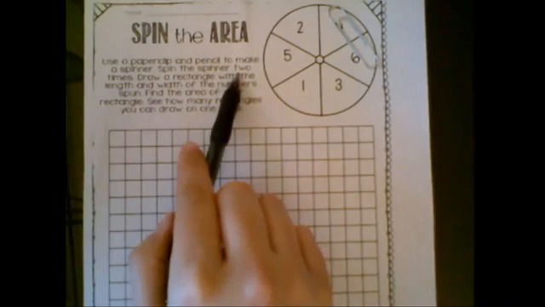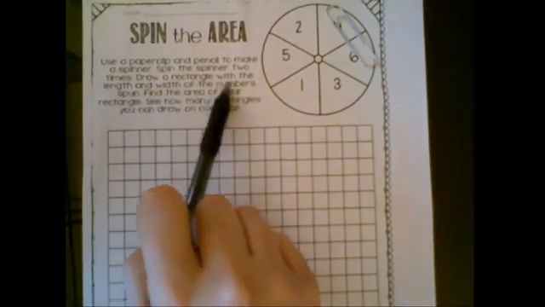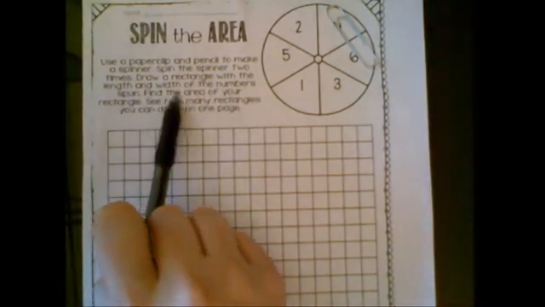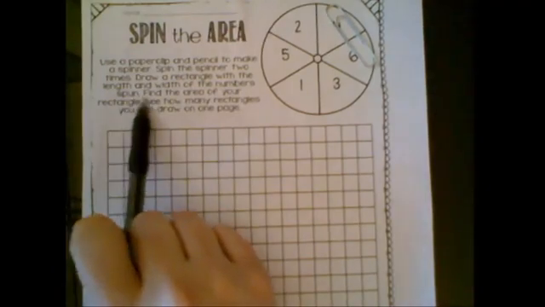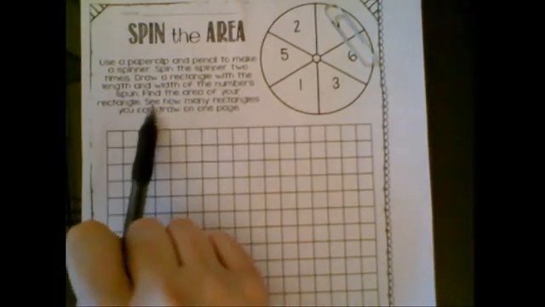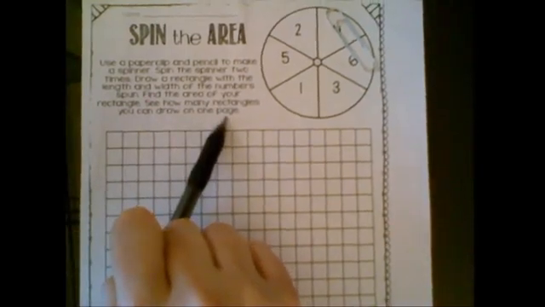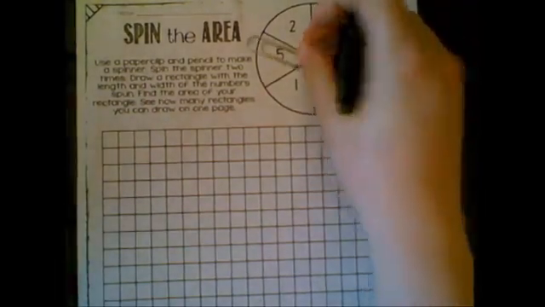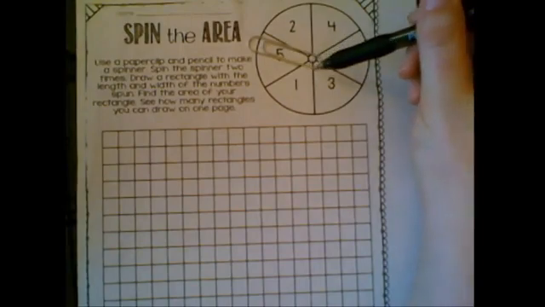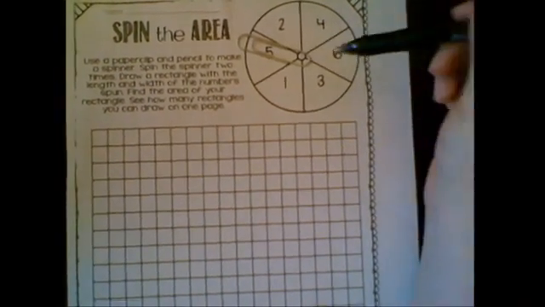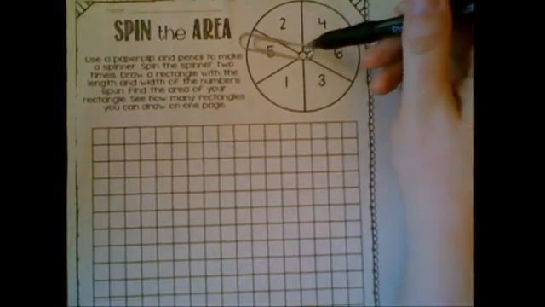Spin the spinner 2 times. Draw a rectangle with the length and width of the numbers you spun. Find the area of your rectangle. See how many rectangles you can draw on one page. So I'm going to spin 2 different numbers, one for my length and one for my width of my rectangle.